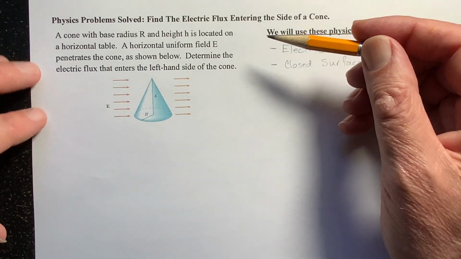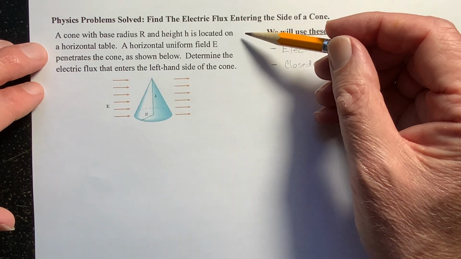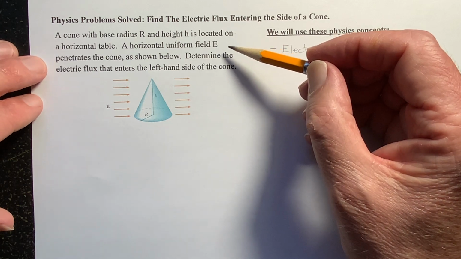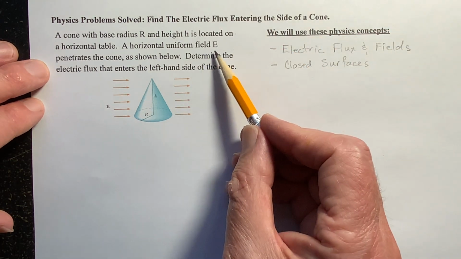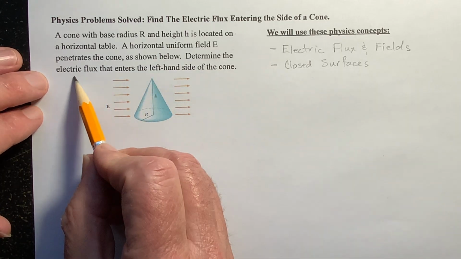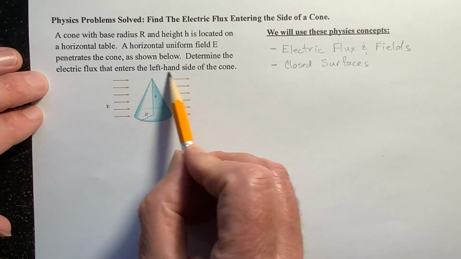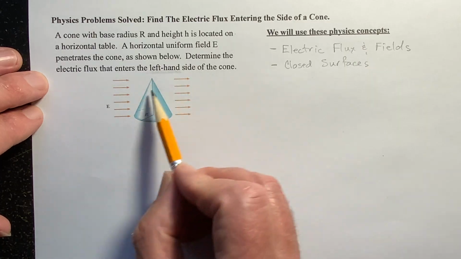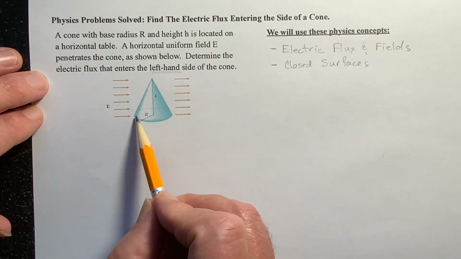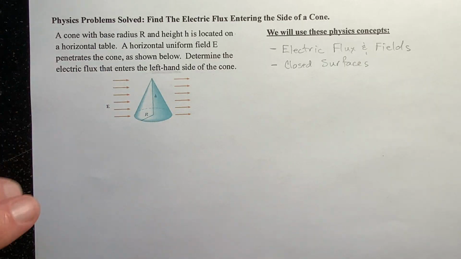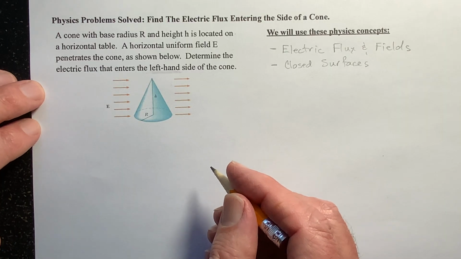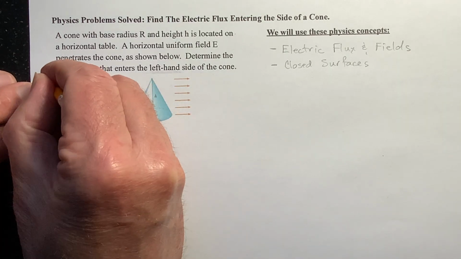Let's read the problem. It says a cone with a base radius r and a height h is located on a horizontal table. And then a horizontal uniform field E penetrates the cone as shown below. Determine the electric flux that enters the left-hand side of the cone. So this part of the cone, how much is entering this closed surface, the cone. So give this a try.